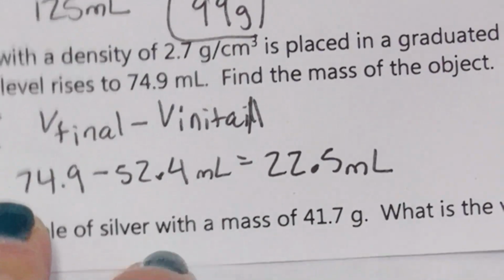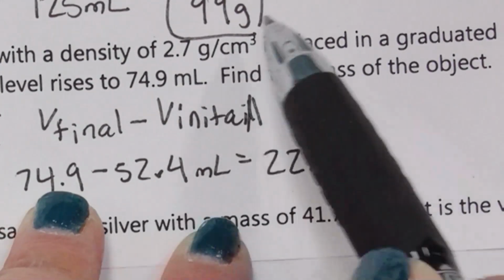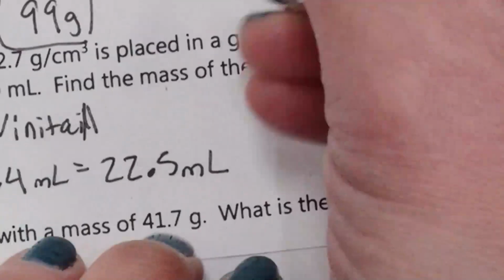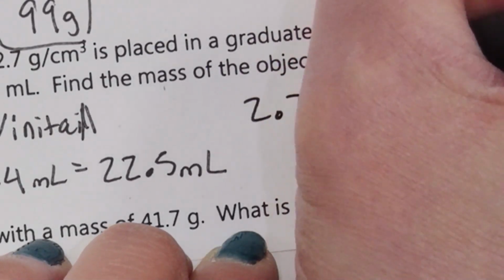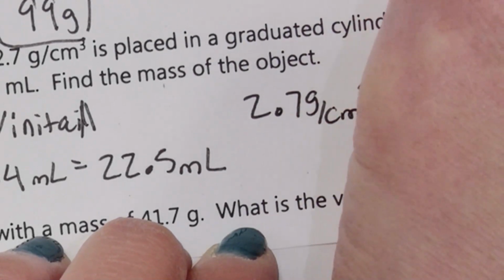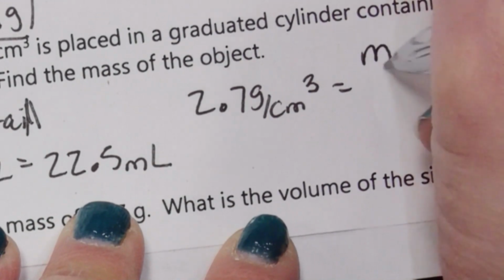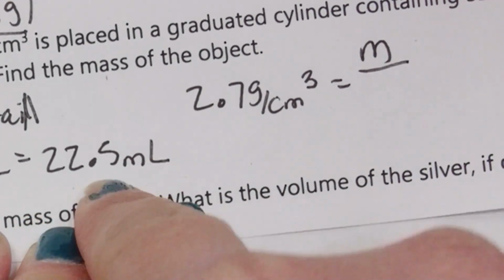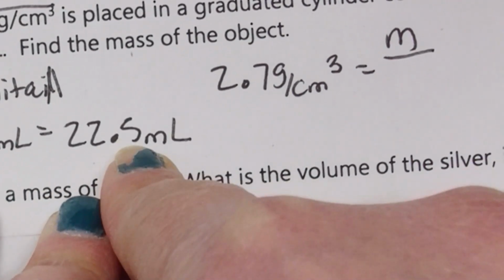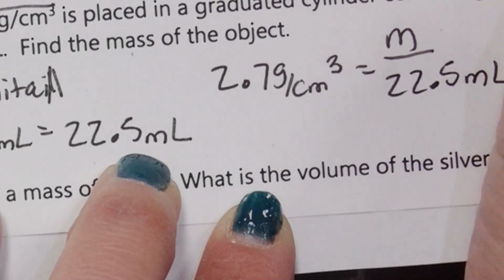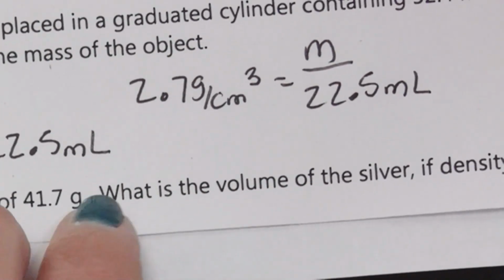Now we can solve and find the mass. The density is 2.7 grams per centimeter cubed equals the mass that we are solving for over the volume of the object, which we have found using water displacement to be 22.5 milliliters.